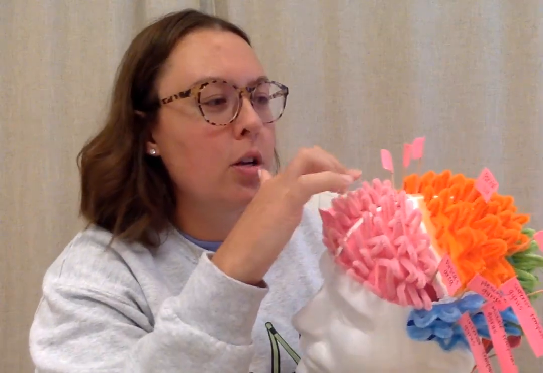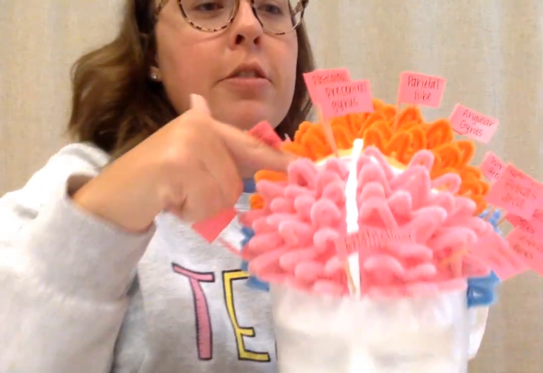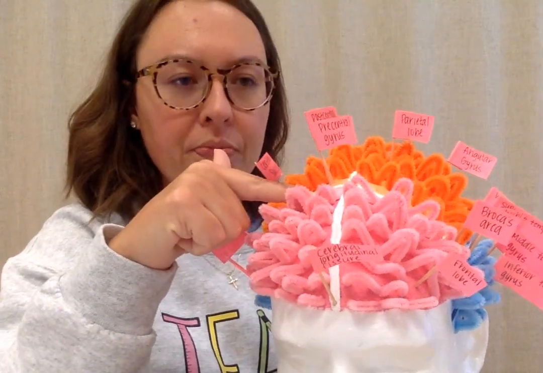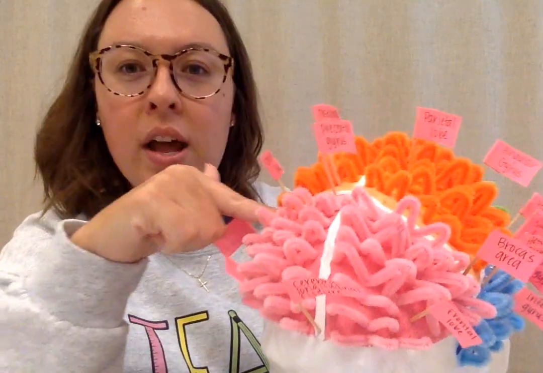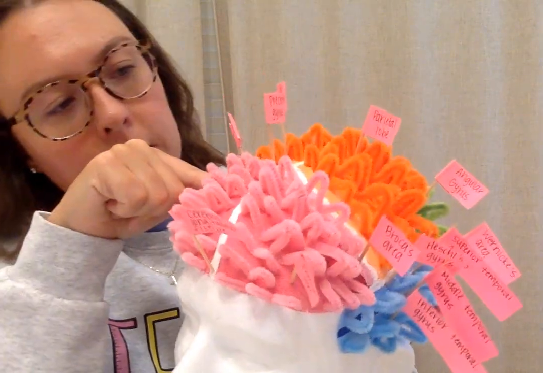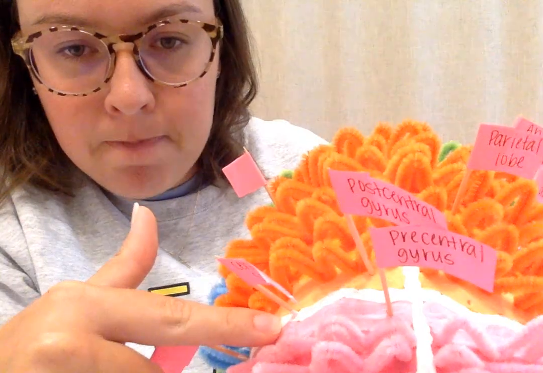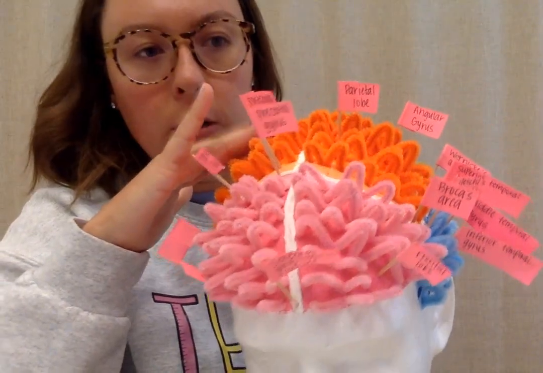In the back of the frontal lobe, we have the precentral gyrus, which is marked here in this light pink color. The precentral gyrus controls voluntary movement of the cortex. Right behind that, we have the central sulcus, which I have right here, marked with this white line. And the central sulcus separates the frontal lobe from the parietal lobe.